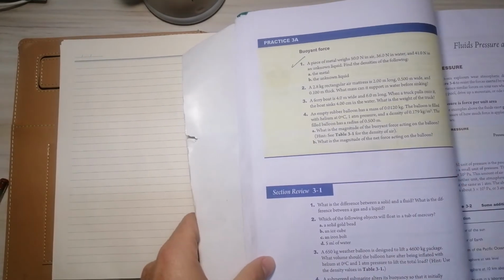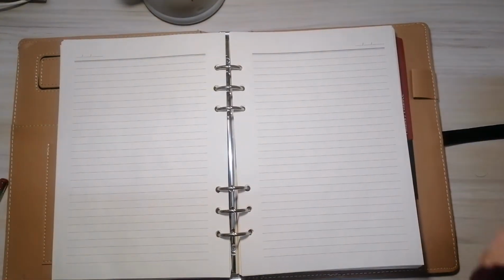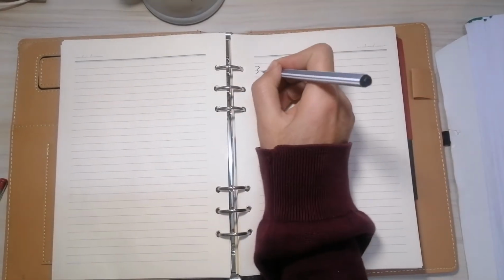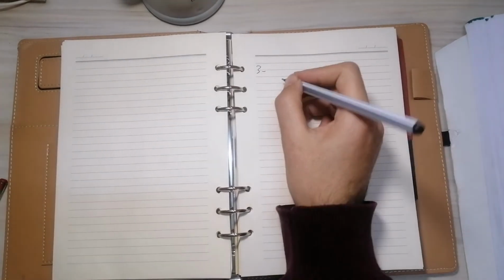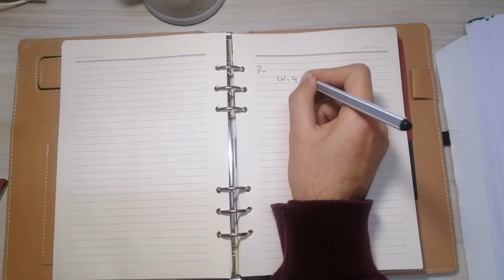Let me write down the given here. Okay, so I have a boat. The dimensions of the boat are, this is question number 3 by the way, on page 56. All right, so the dimensions of the boat, it says it's 4 meters wide, so the width is 4 meters.